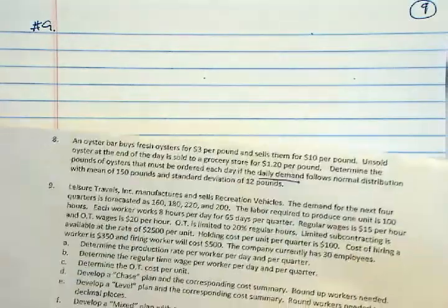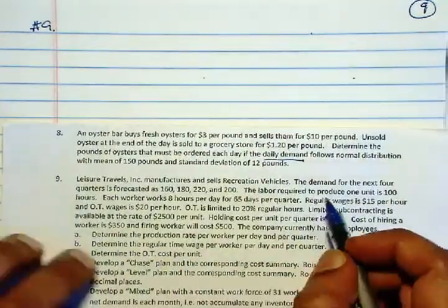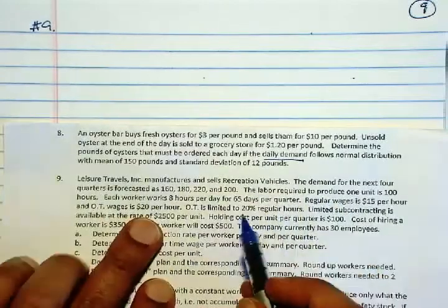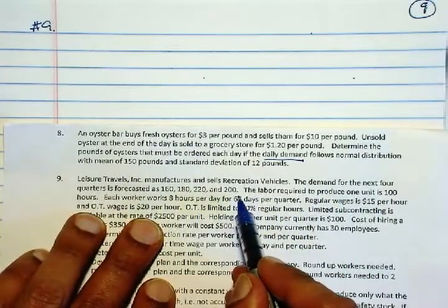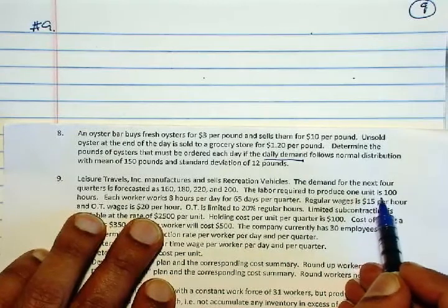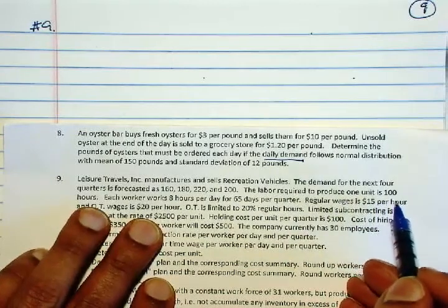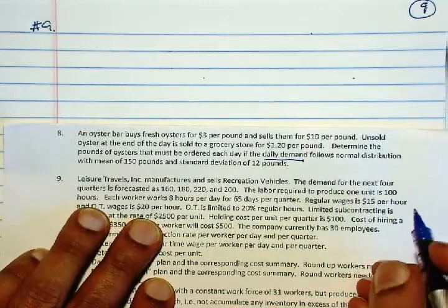Okay, the next problem is number 9, and this is an aggregate planning problem. So we have demand for the next 4 quarters given. The labor required to produce 1 unit is given as 100 hours. So that is the standard hours.